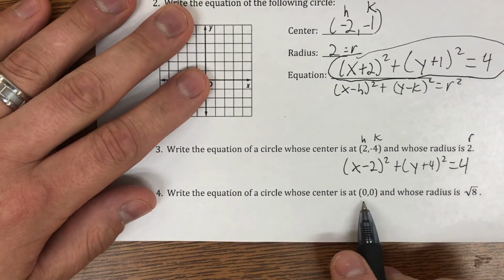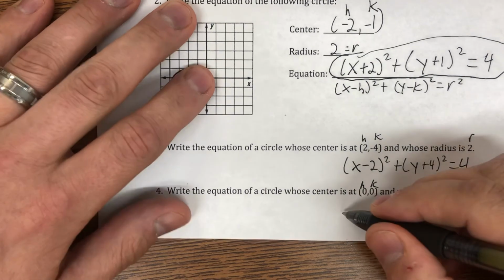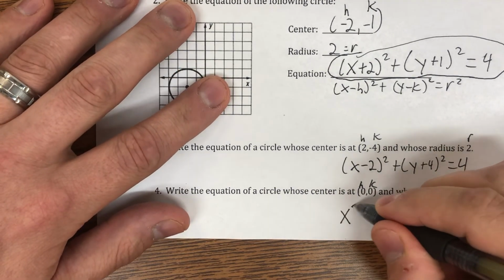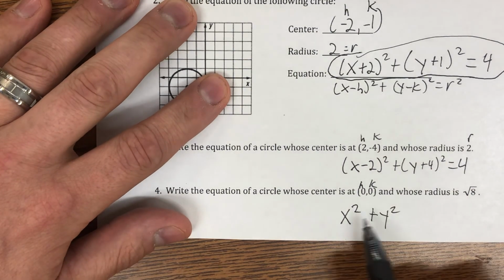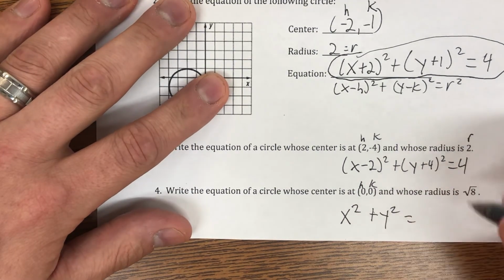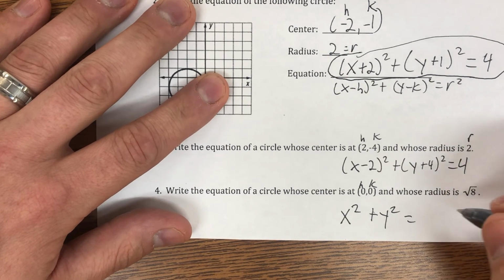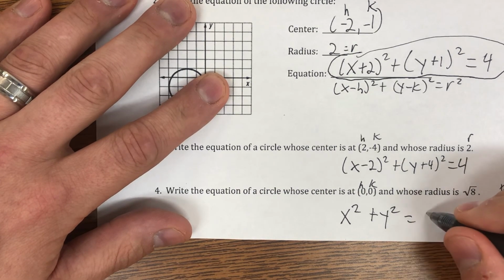Center (0, 0). H is 0. K is 0. So when I put it in, it's just going to look x squared plus y squared. There's no h, there's no k, so it's just x squared plus y squared equals the square root of 8 squared. Let's see here. What's the square root of 8 squared? Square roots cancel squared, so it is just 8.